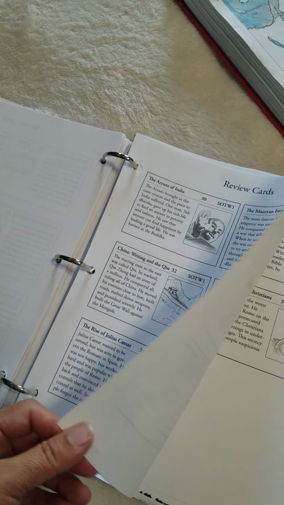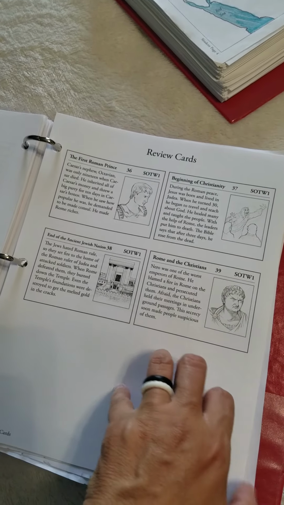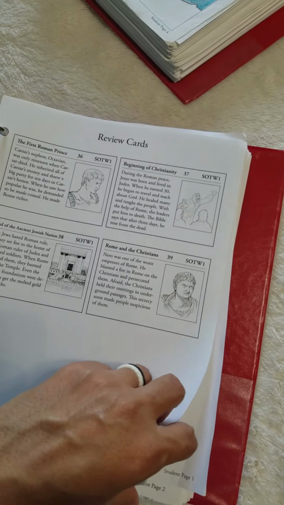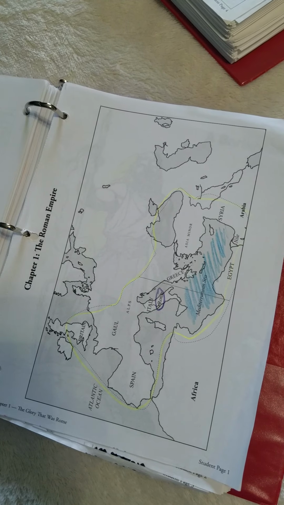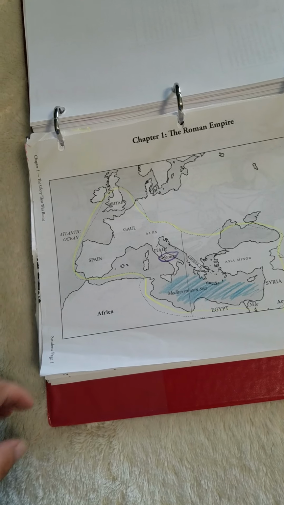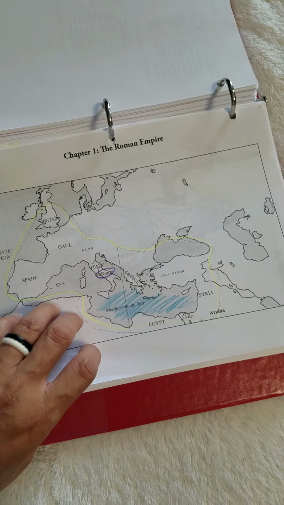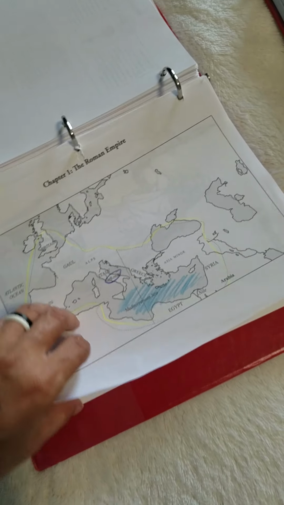At the end of the student pages, there are review cards. And I have here the second set of student pages, which is for Volume 2, the Middle Ages. I just have it here in the same binder.